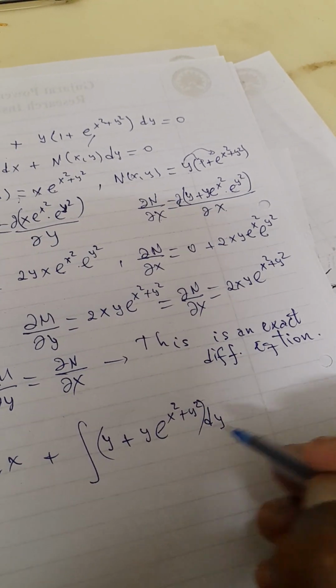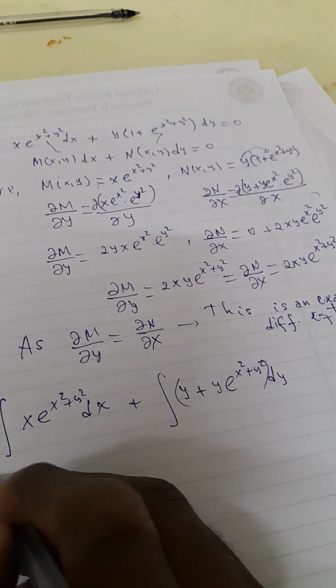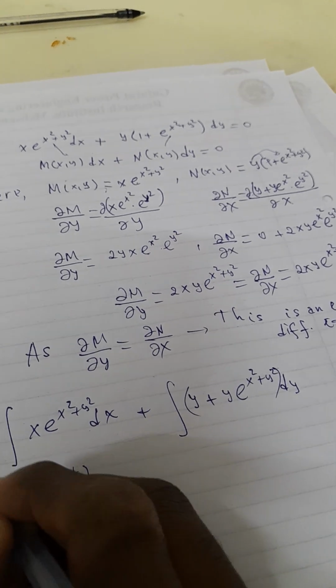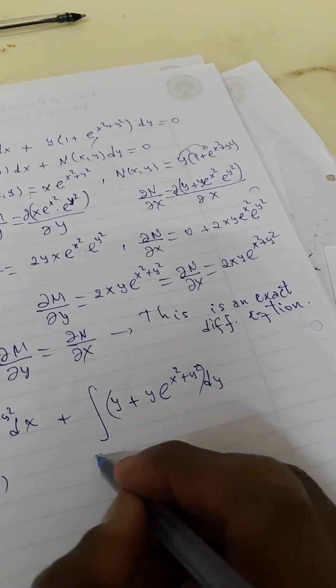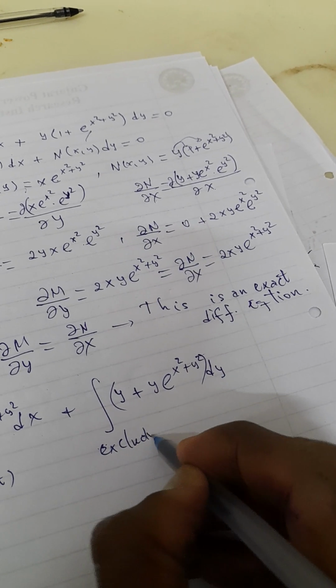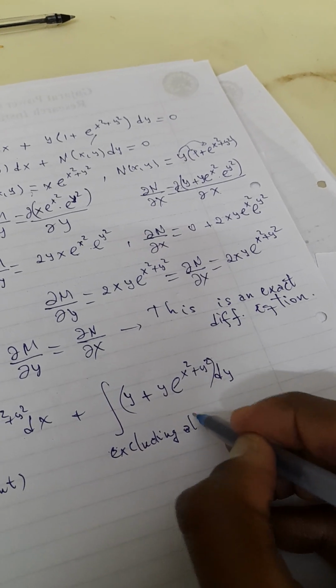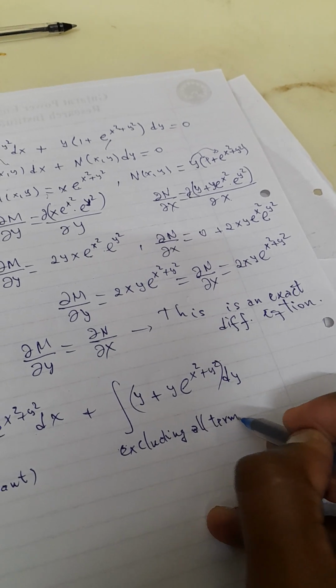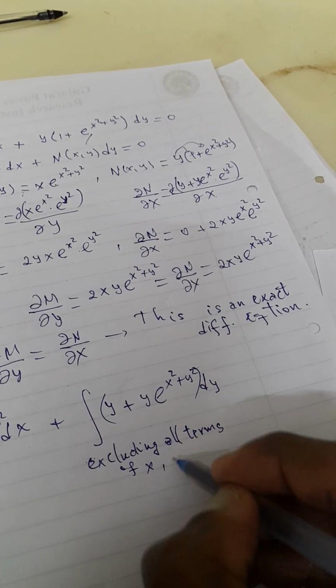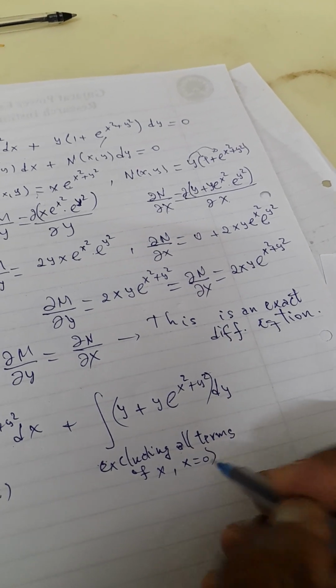As I was saying, here I will consider y as constant. But here I have to exclude all terms of x. It is the same as saying x equal to 0.